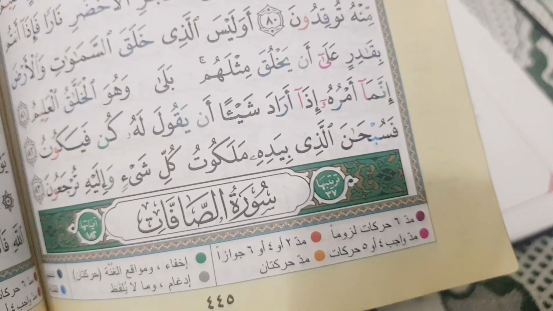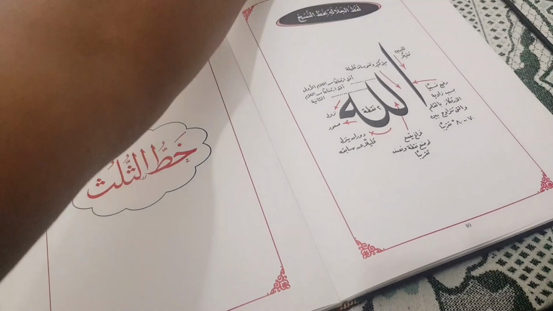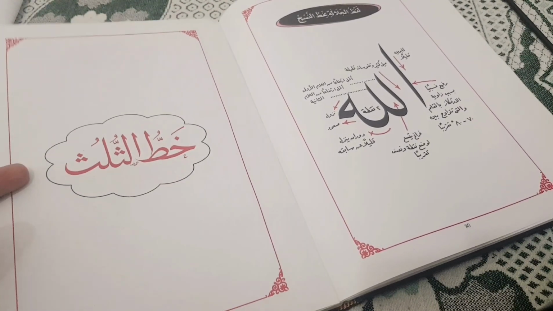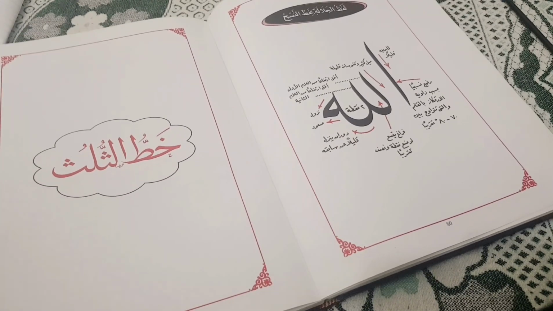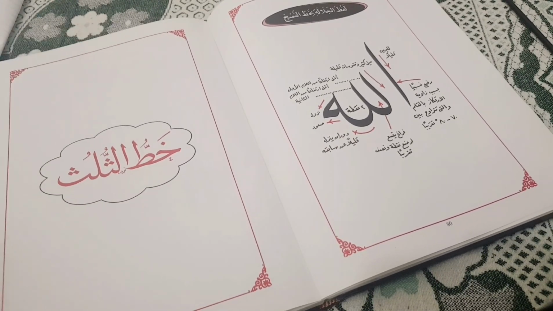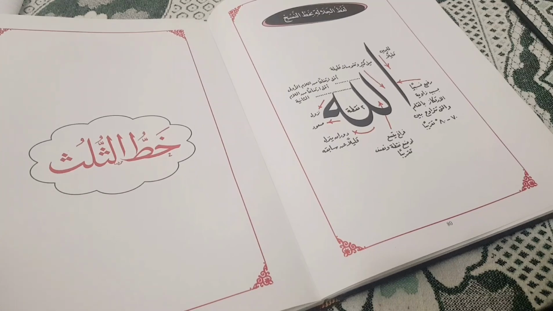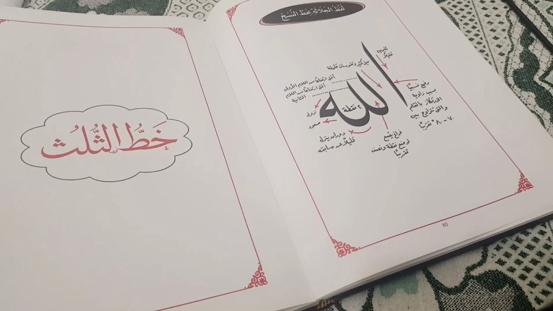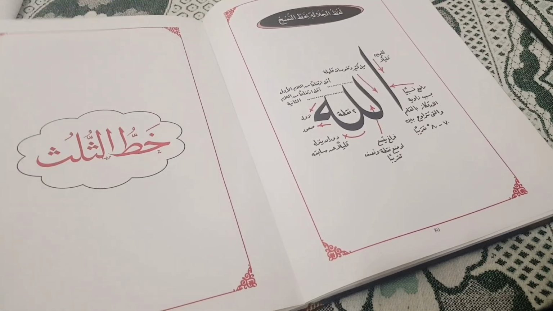Khat al-thuluth. It's good for us to just be aware of the different writing styles, so that we're not confused. We might see a different khat and say, oh, our teacher didn't teach us this, he's been teaching us wrong things. No, he's been teaching you a different writing style. So this is a different writing style that you're looking at.